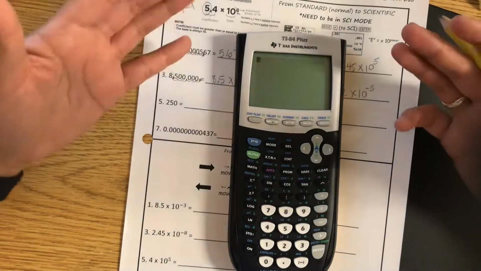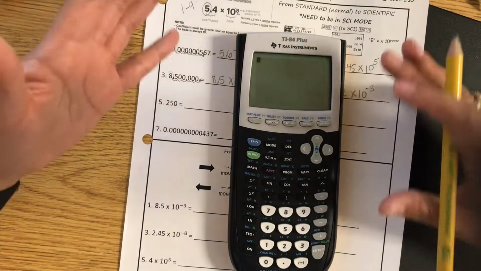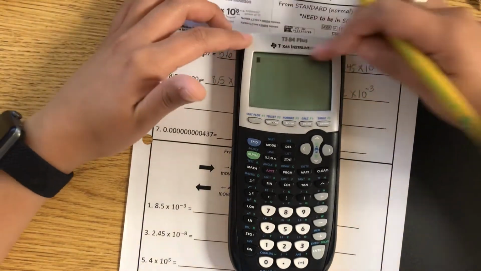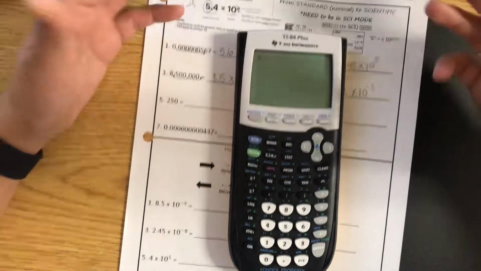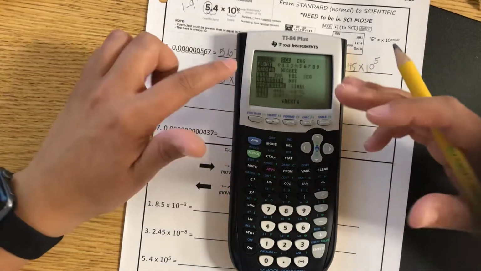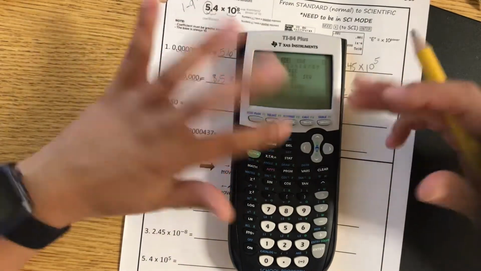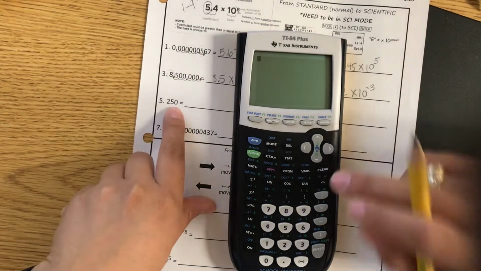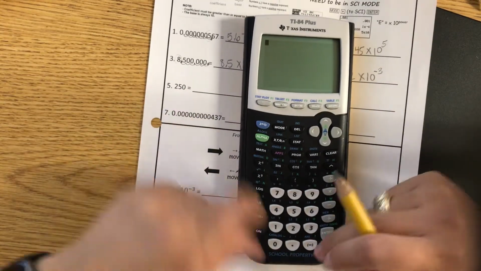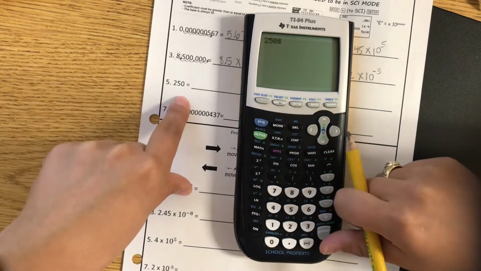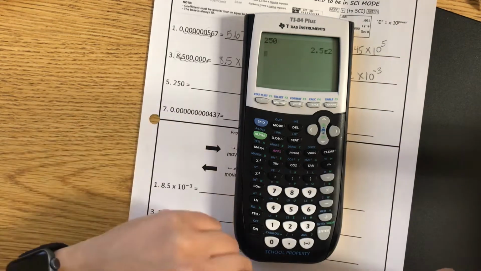Now, this is why this older calculator is a little difficult, because it doesn't tell you at the top, like the newer calculators, what mode you're in. So you really have to check. Okay, my mode is in SCI, so good, okay? All you have to do is type the number in. That's it. You just type in 250, and you hit enter. And it changes it to scientific notation for you.